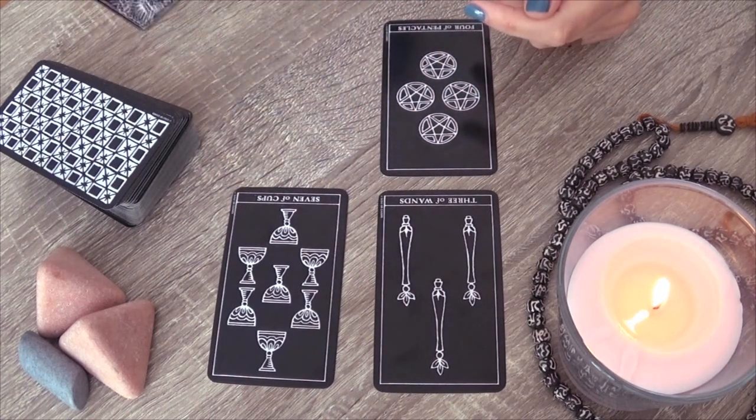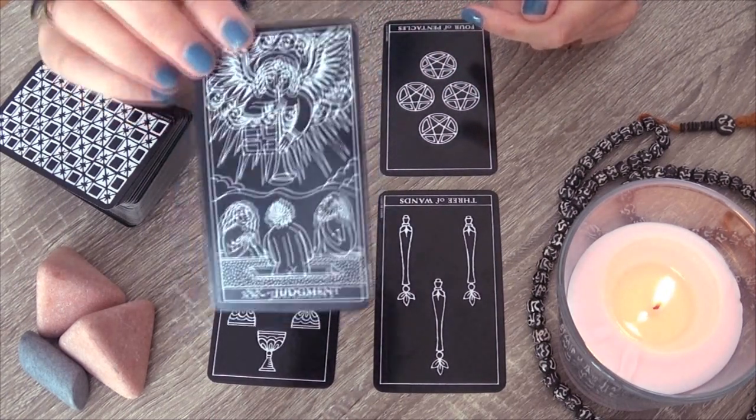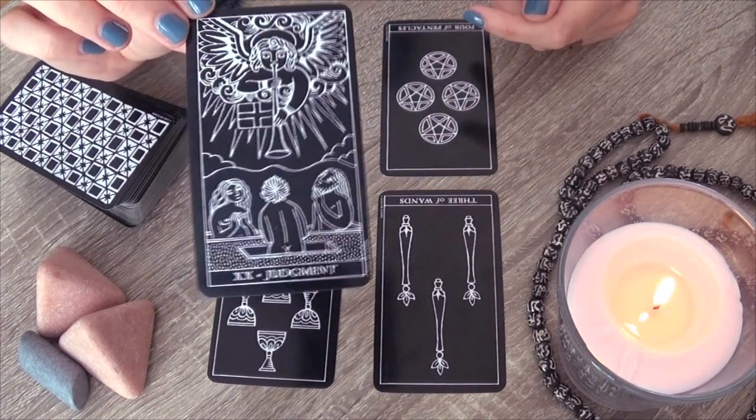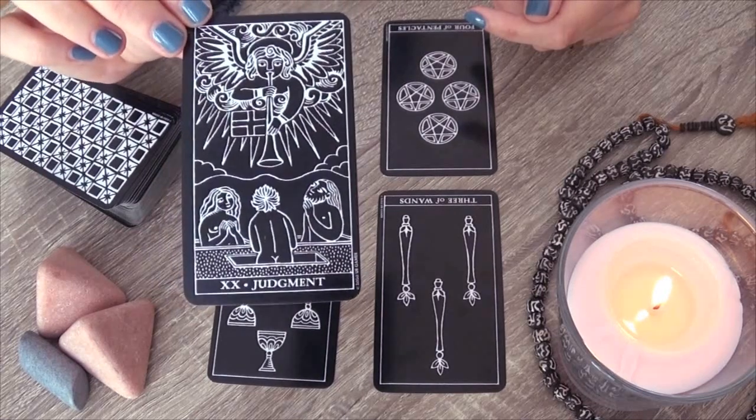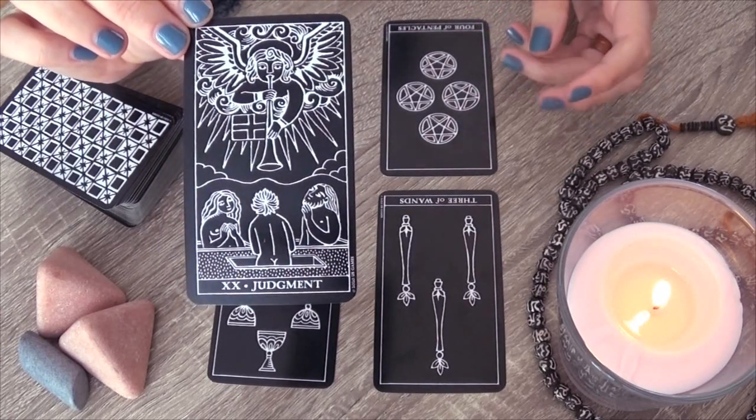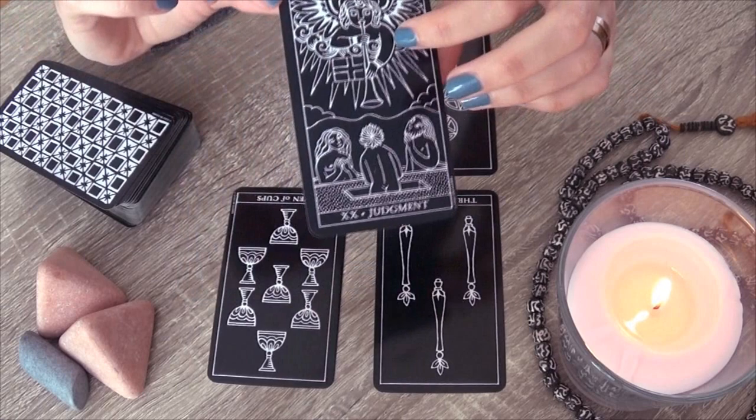Now let's see what the subconscious layer holds. And here we have the most exciting card of this bunch, the Judgment card.